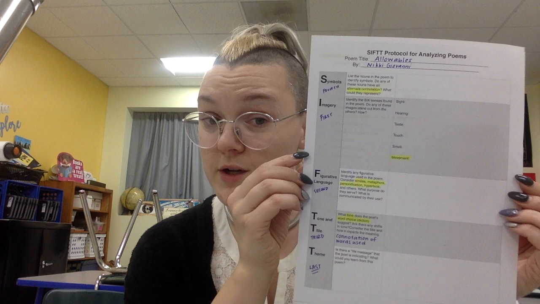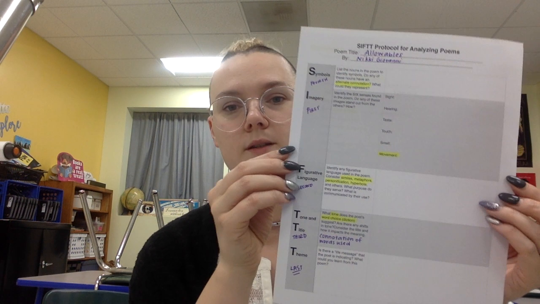The next thing you're going to want to do is go down to symbols. Don't. Please do imagery next. I will do it first. Imagery first. The reason is, once you've identified all the images in the poem, it's going to be much easier to do everything else, including the symbols. So I've made some highlights on my sheet, and you probably want to do the same.